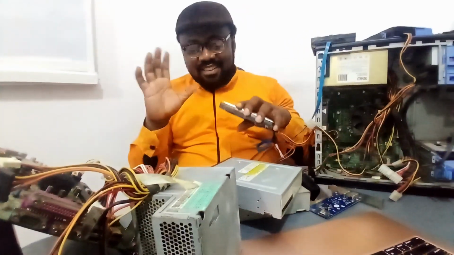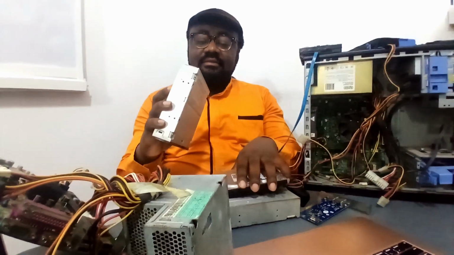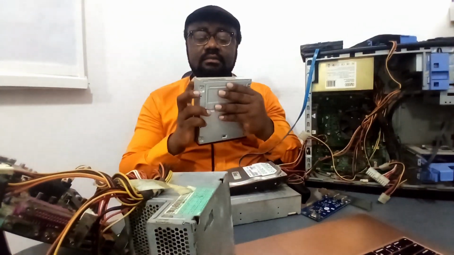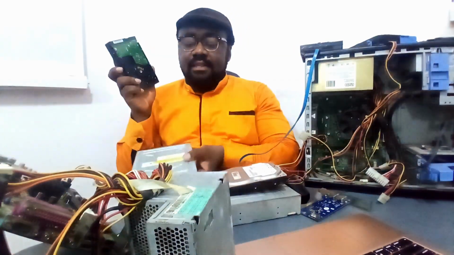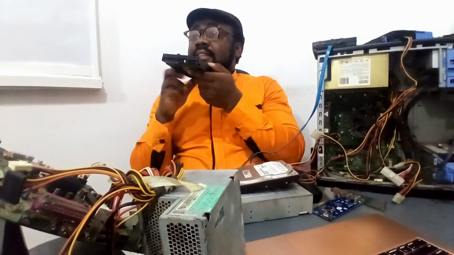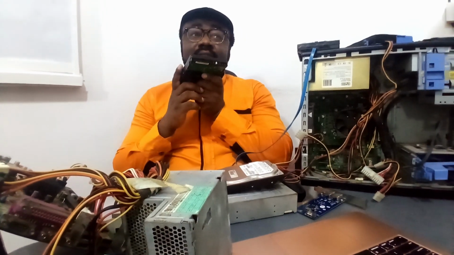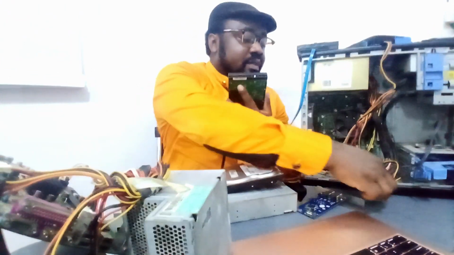Okay, now listen. This one here, is this SATA or IDE? It's IDE. It's not SATA at all. So it uses this connector.